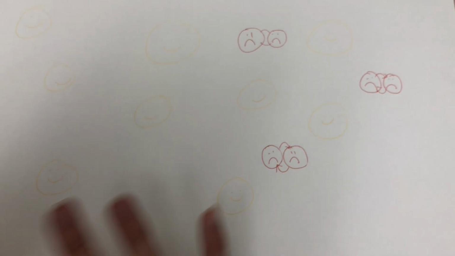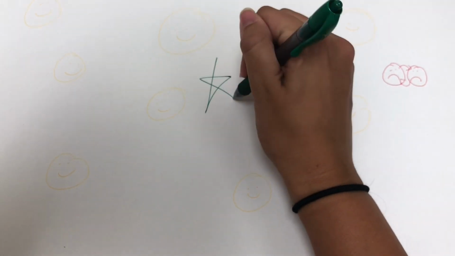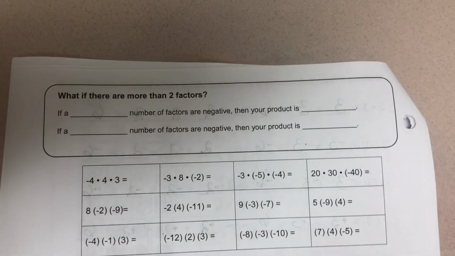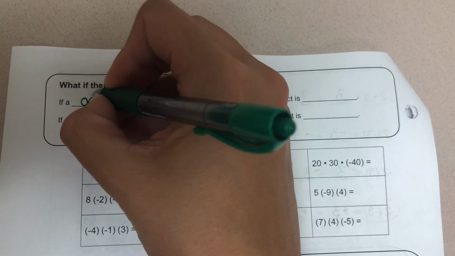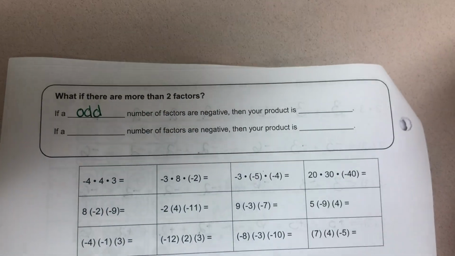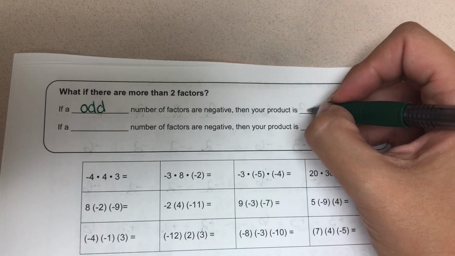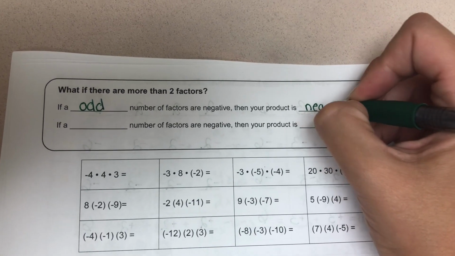So, if you have an odd number of negative dudes, it's going to ruin the party in Mathland. But if you have an even number of negative dudes, your party will be saved and the whole party will still be awesome. So the moral of the story is, if there is an odd number of negative factors, then your product is going to be negative.